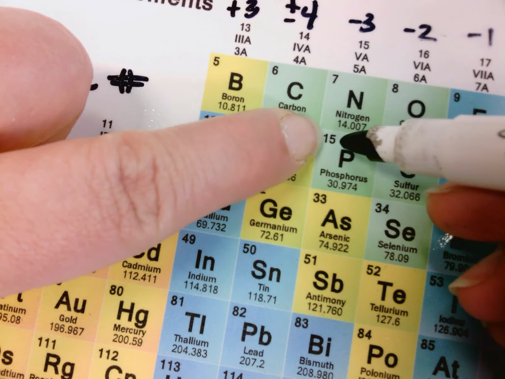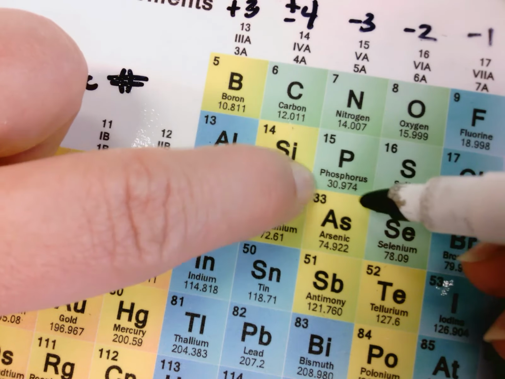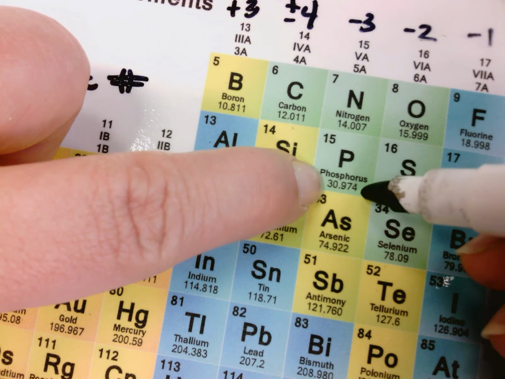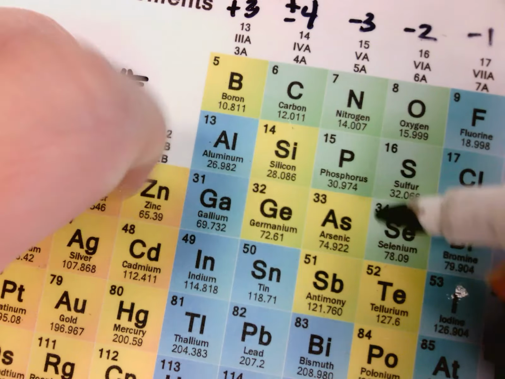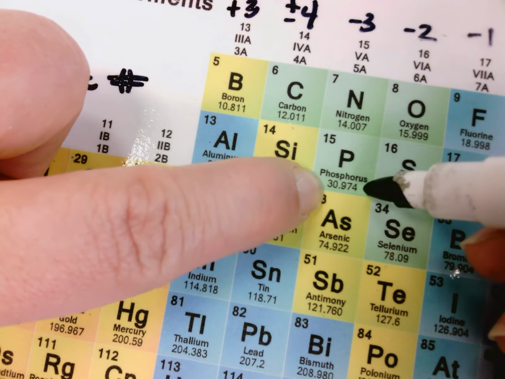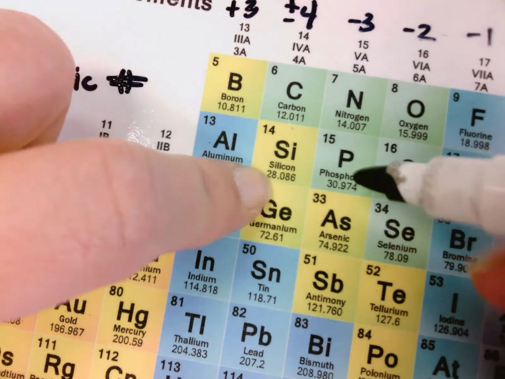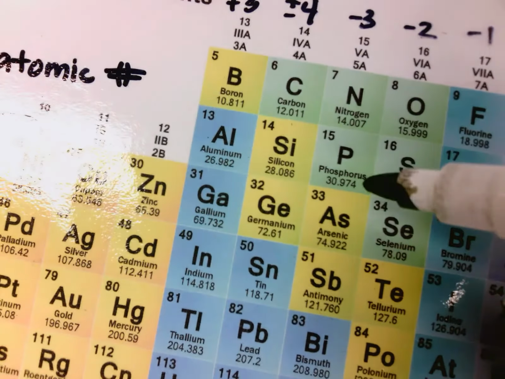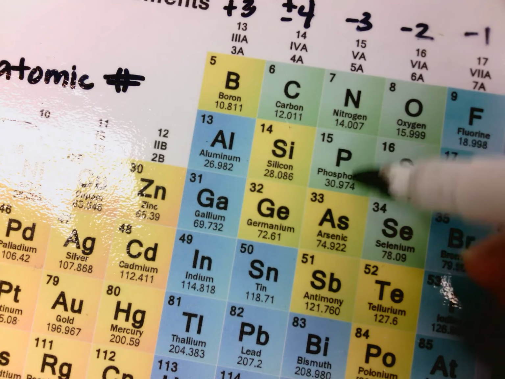Now, the atomic number is going to tell us how many protons an atom of that kind has, and the atomic mass is going to tell us the mass of the nucleus, and the nucleus is protons plus neutrons. If you remember, protons are positively charged, neutrons are neutral, and electrons are negatively charged. Now, again, we're talking about these as being elements, and remember that elements are pure substances where we have just one kind of atom. So phosphorus is just made of one kind of atom. It's called the phosphorus atom.